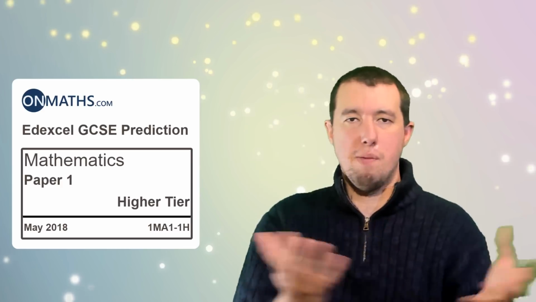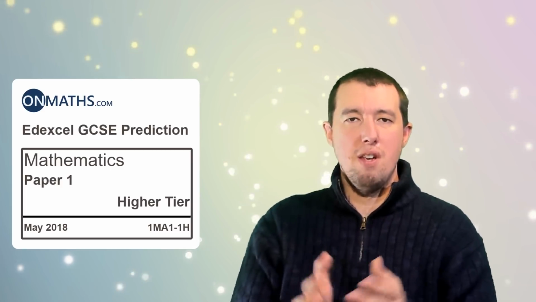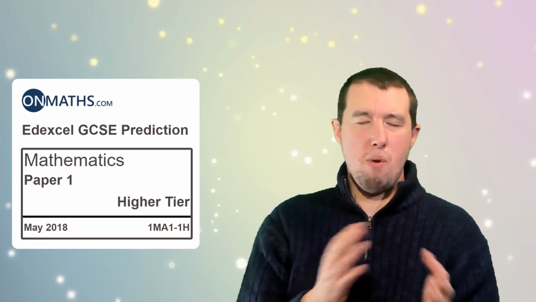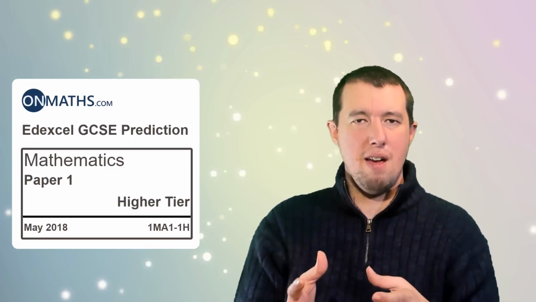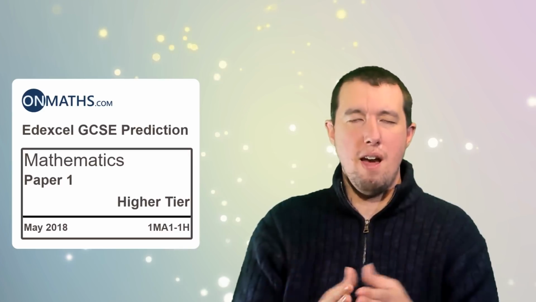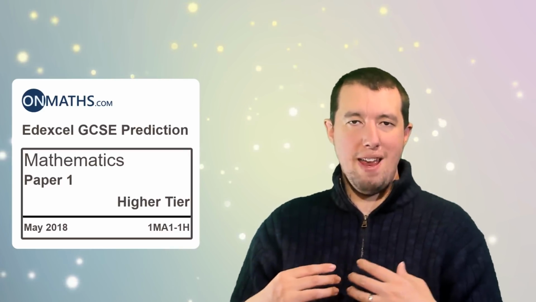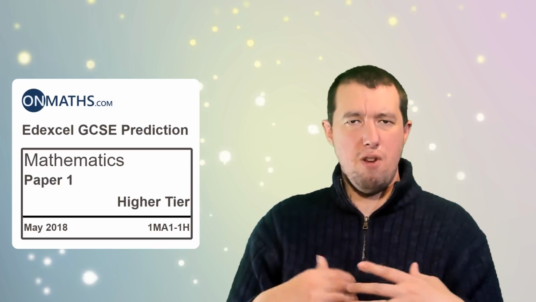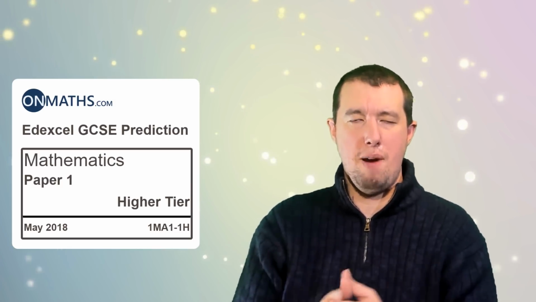So it's an accurate paper in that regard. There are some questions that involve drawing that we can't do perfectly, but hopefully we do it in a way that you definitely know how you'd use a compass or a protractor if you were asked to do that physically on paper.